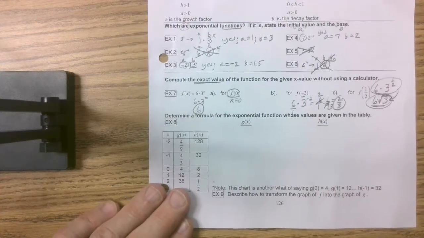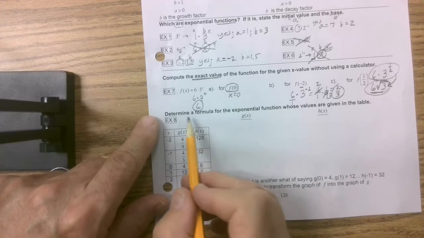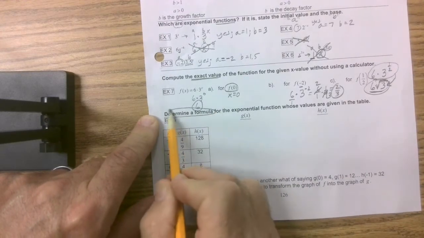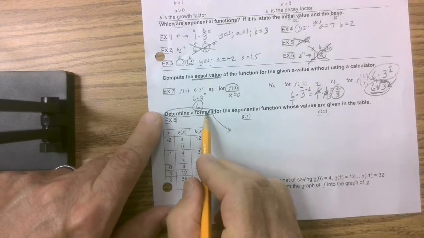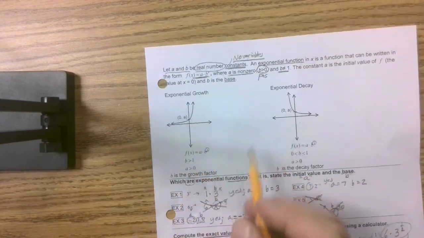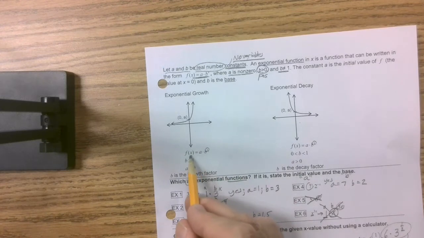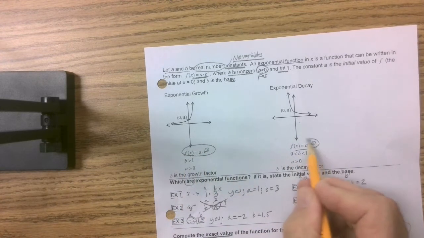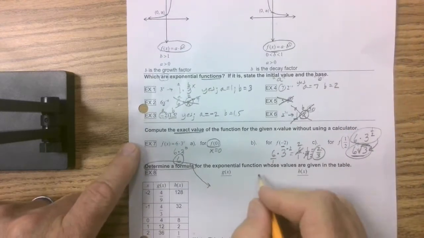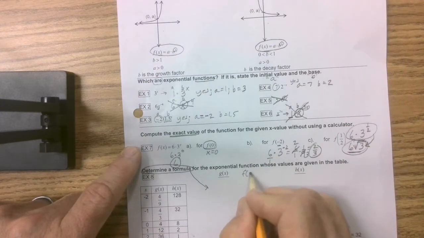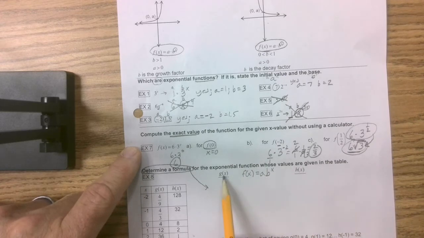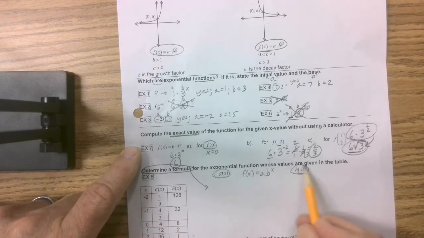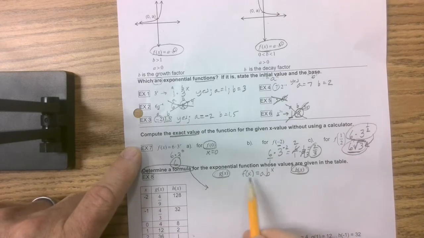Now this gets interesting. This says determine a formula. Now I want to be a little bit more specific. The formulas we're talking about are either this guy, which is exponential growth, or this guy, which is exponential decay. So I'm going to write that right here because they're both the same: f of x equals a times b to the x. And I don't want you to be confused because this says g of x and h of x. Don't worry about those so much. They're interchangeable with this, okay?